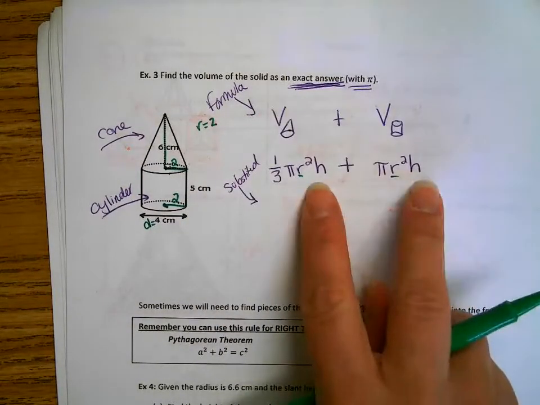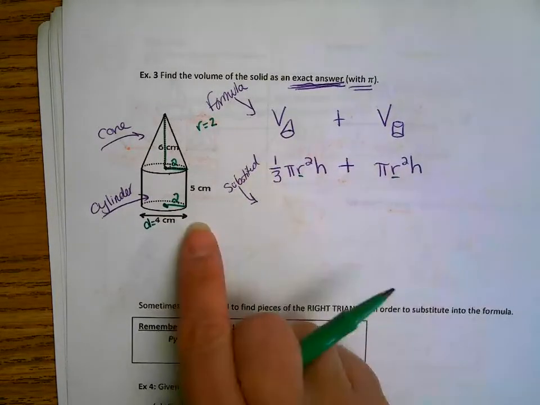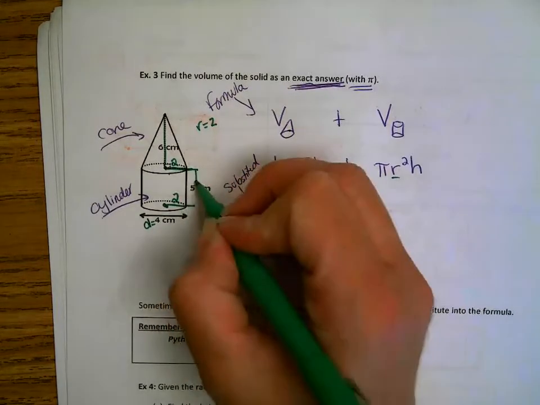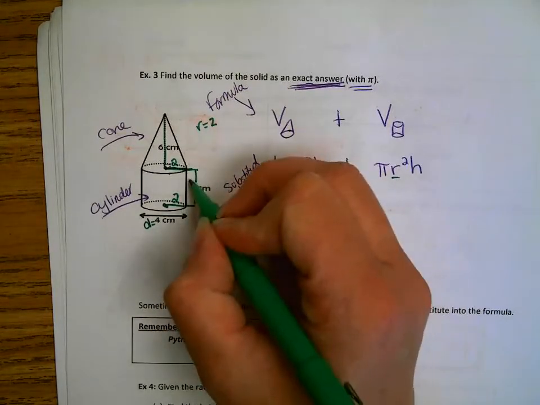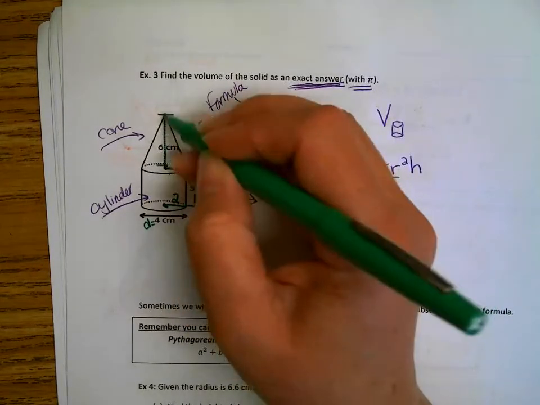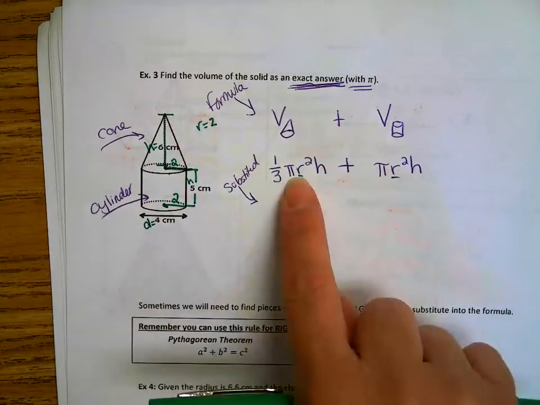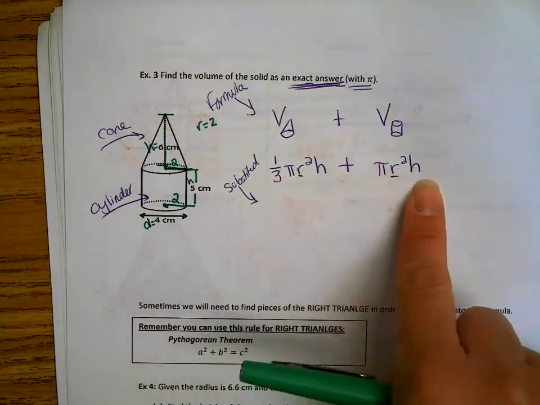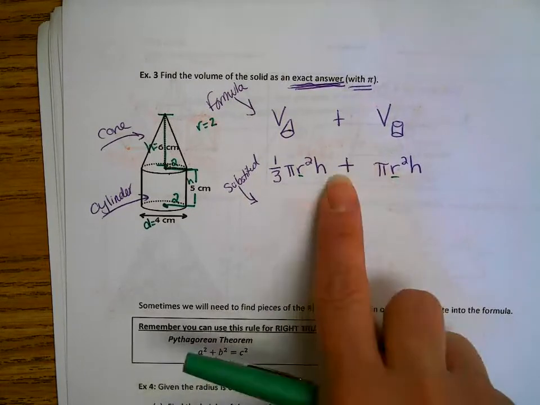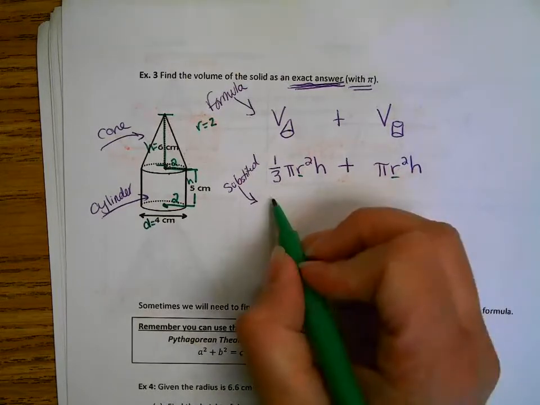Now there's 2 different heights, height of the cone and height of our cylinder. So we have to decide those 2 heights. Well, this 5 is how tall that cylinder stands. So this is the height of the cylinder, and height of the cone from here to here is going to be 6 centimeters. So just looking at the variables we have to substitute into, I know what the radius is, it's going to be 2. The height of the cone is 6. The height of the cylinder was 5. So I'm ready to substitute.